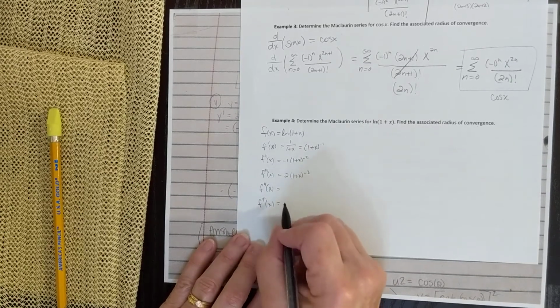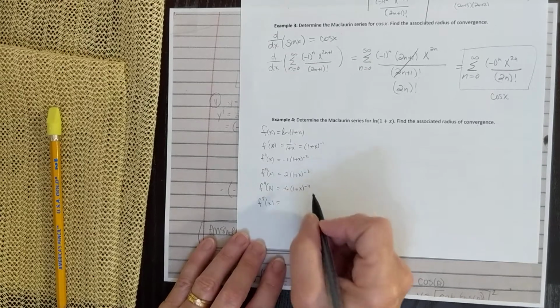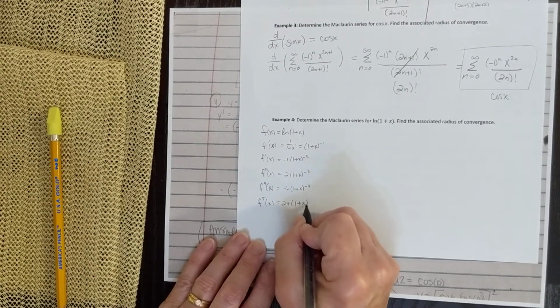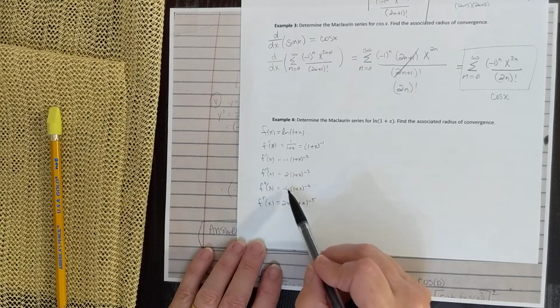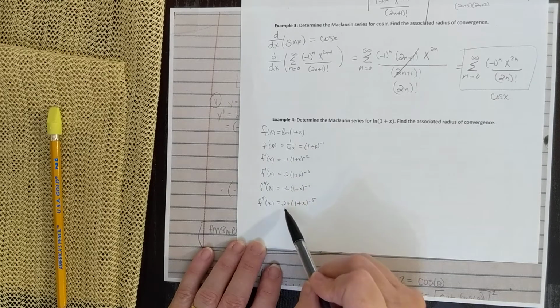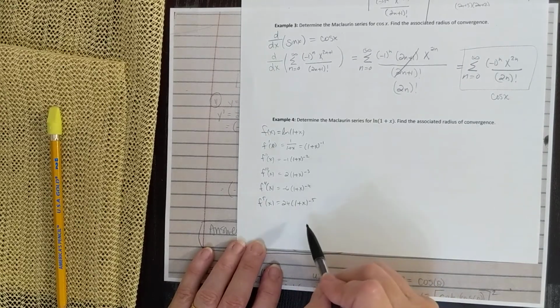Then the fourth derivative would be negative 6 times 1 plus x to the negative 4. And then the fifth derivative would be 24 times 1 plus x to the negative 5. If you look, we're going 1, 2, 6, 24: 1 factorial, 2 factorial, 3 factorial, 4 factorial. This is the same pattern that's developing in our coefficients.